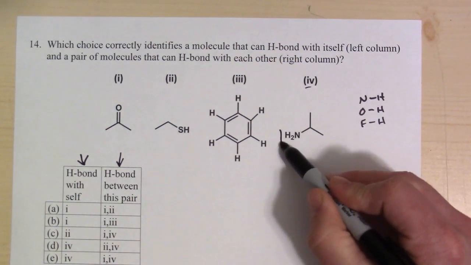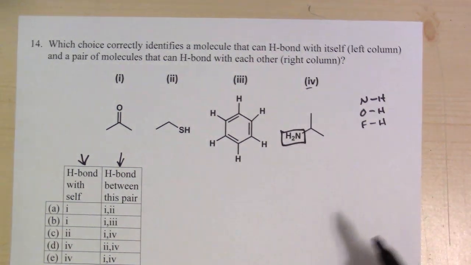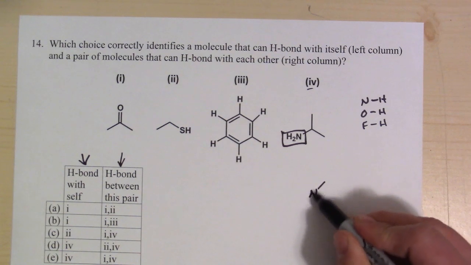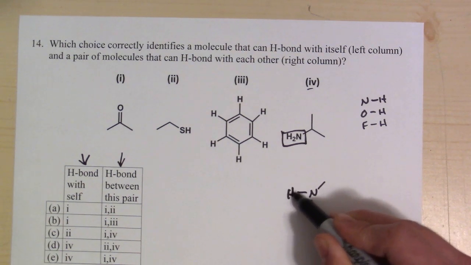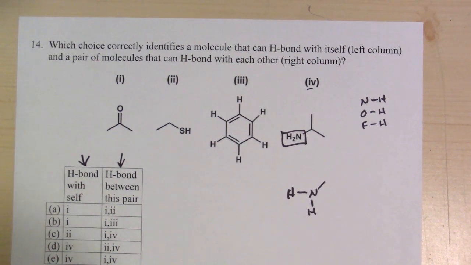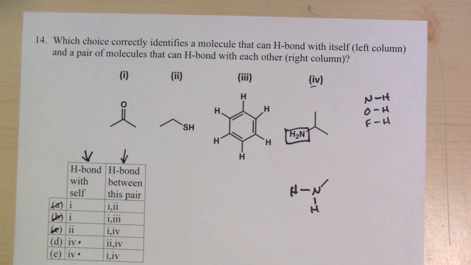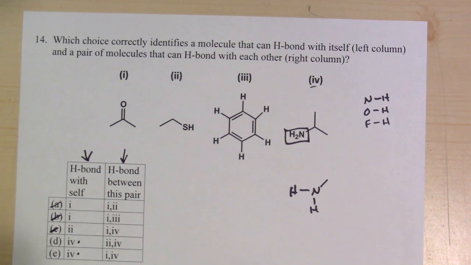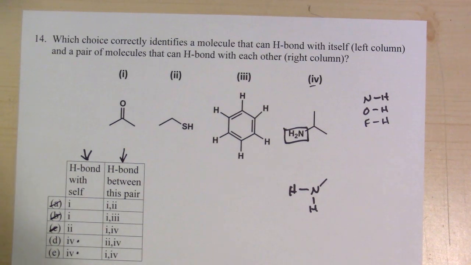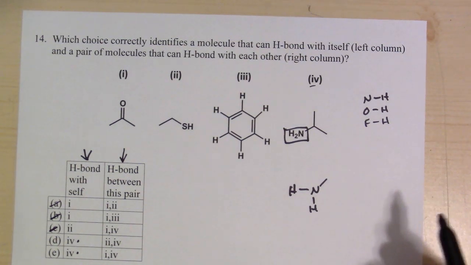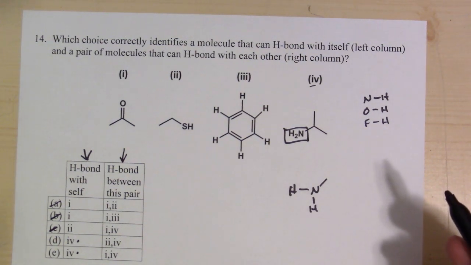4 here has an NH2 group, so it has 2 NH bonds, so 4 can hydrogen bond with itself. So that means that our answer will either be D or E. We can eliminate A, B, and C because 4 is the only one that can hydrogen bond with itself. And then we need to look at which molecules 4 can hydrogen bond with.